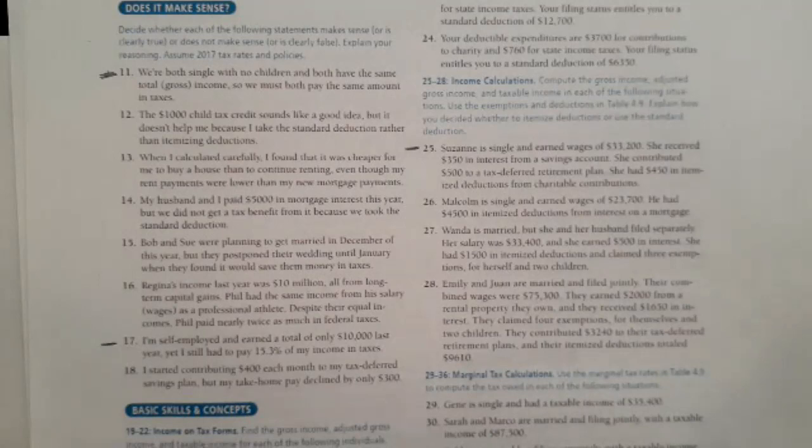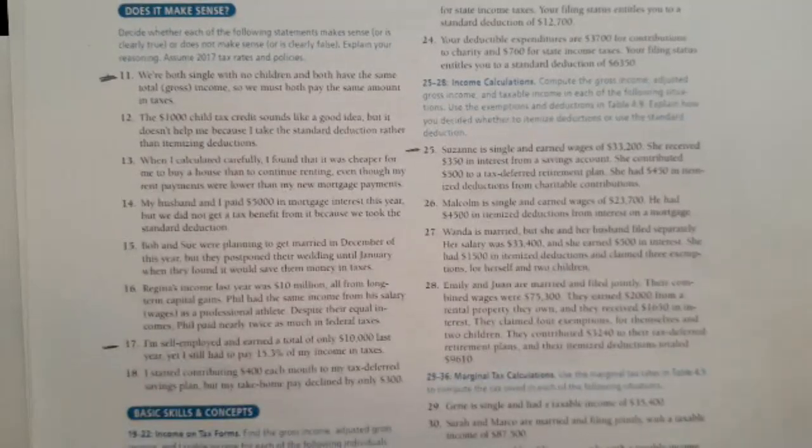So is that necessarily true? Does it have to be true? I think it makes sense. If you're talking about total gross income, it's kind of like the one we just did.